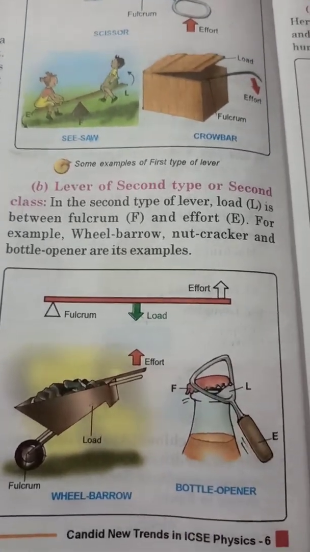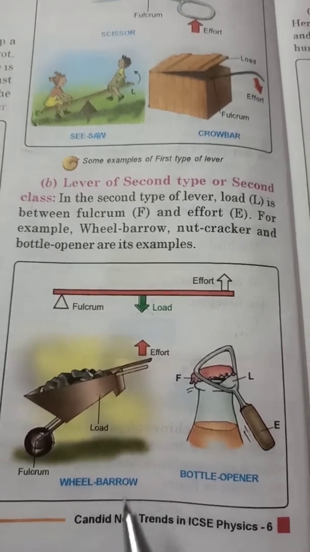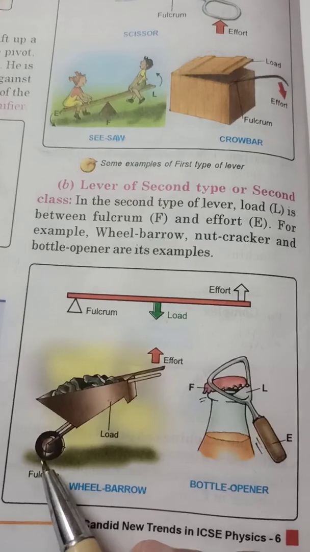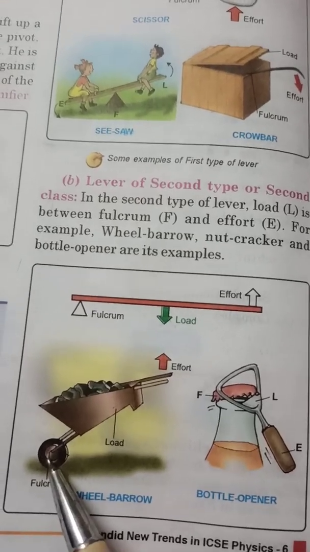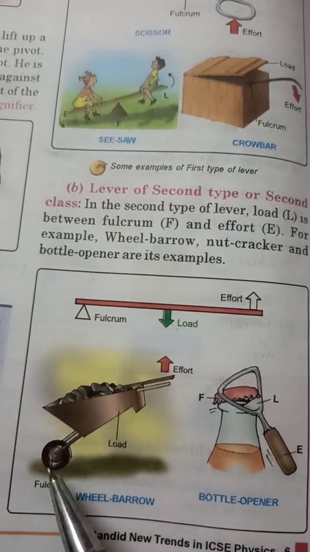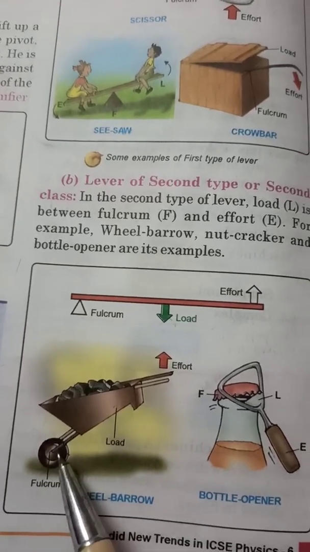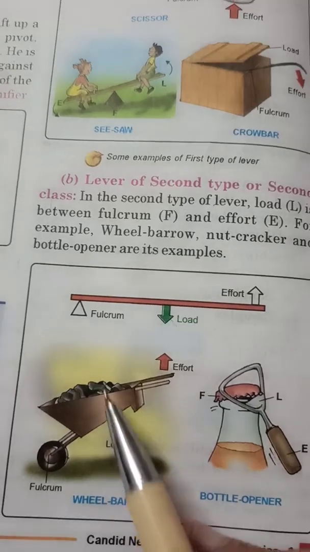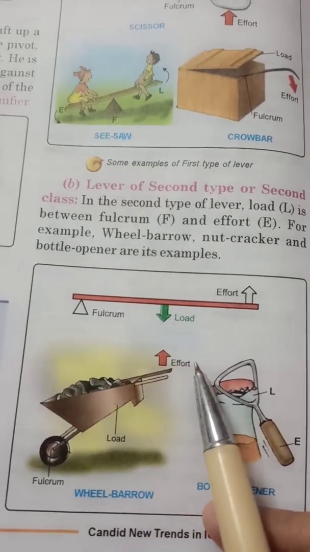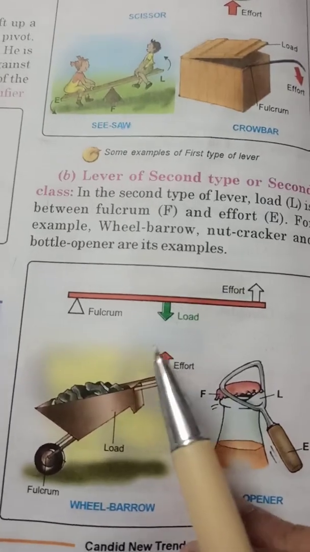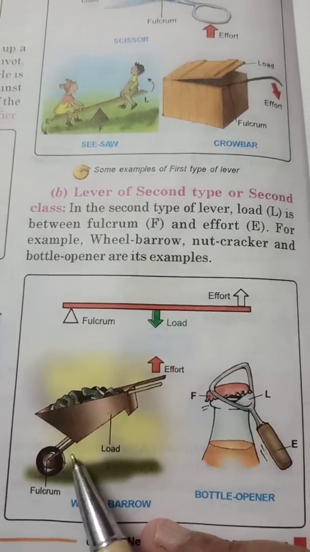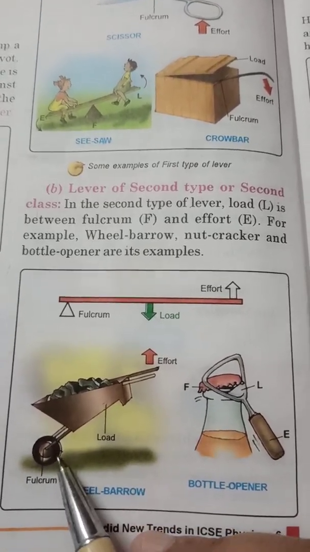Now its examples are wheelbarrow. Now in this wheelbarrow, see these wheels will be fixed at one place, right? These wheels, we can't just remove or just attach these wheels, right? So they will be fixed over here, but this is the load that we will keep over here, okay? And this is the effort. From here only we will put the effort and then we will move this wheelbarrow, right? So this is how it works in second class lever.